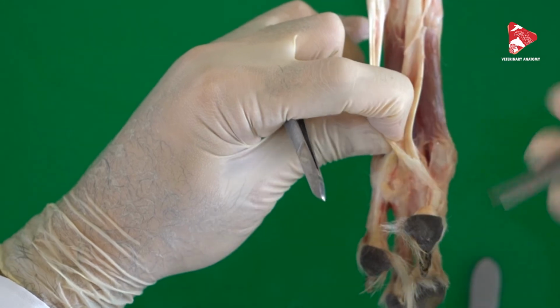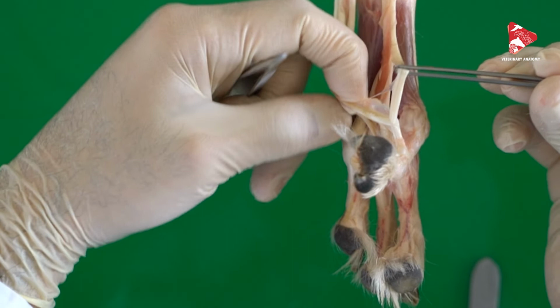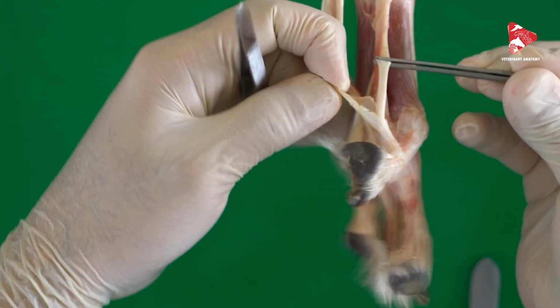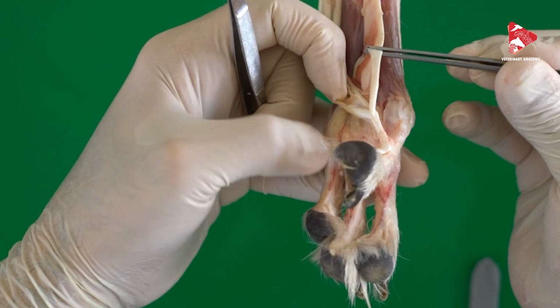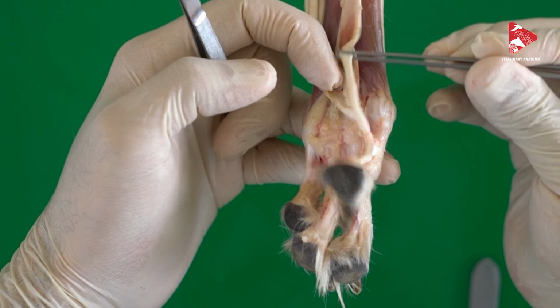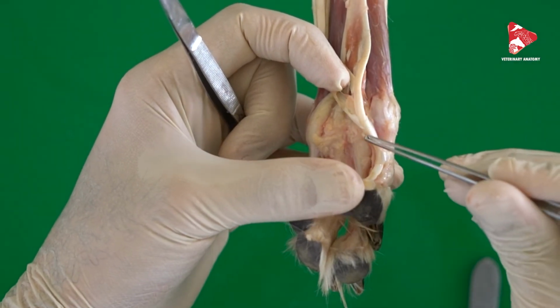And now we can see how the tendon of the DDF moves inside the tendon of the SDF and inserts to the distal phalanx and flex it like this. Okay, so this is here the manica flexoria.